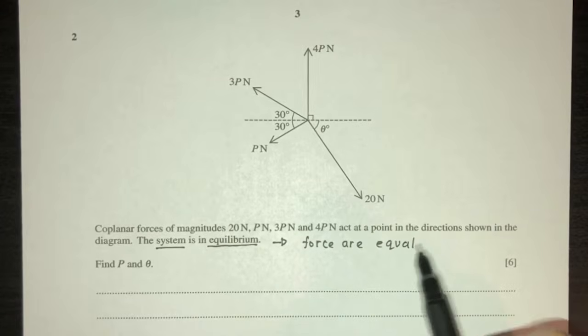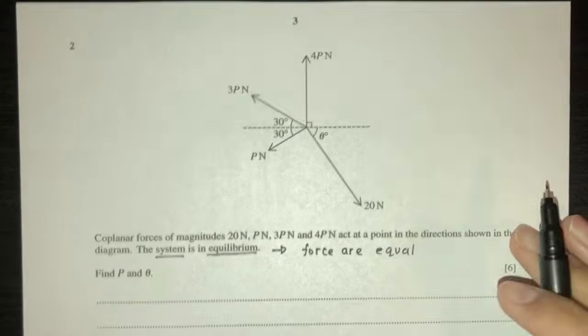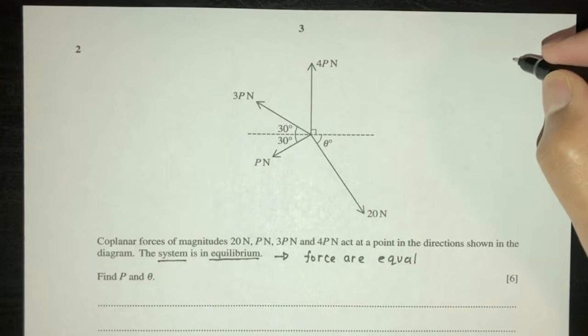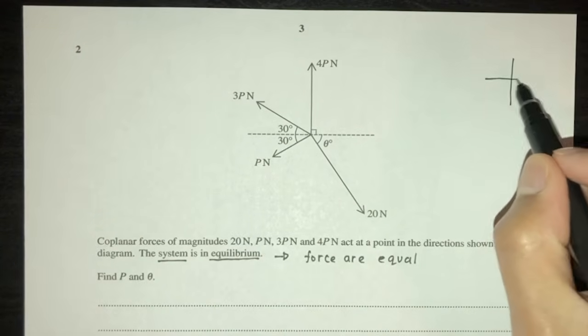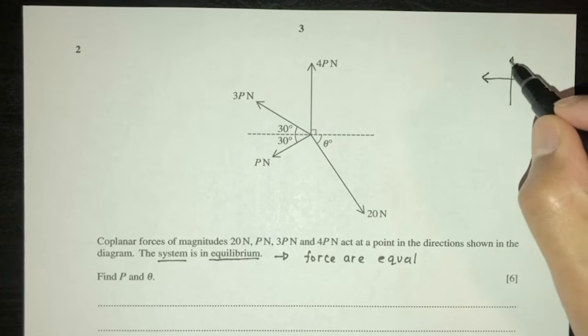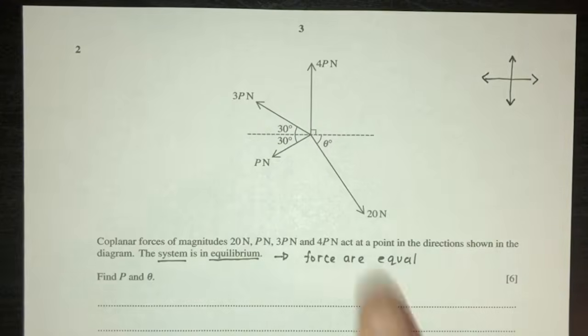Okay, so what can we do in those questions is we have to break it down into their components for each of the forces. So basically we have to know what are the components in those directions, in the left, in the right, north or south. So we only need forces in those 4 directions and not at this angle direction. So we have to break it down one by one.